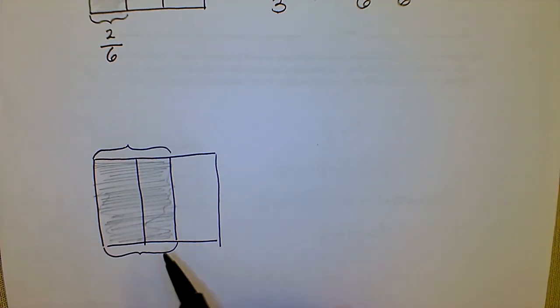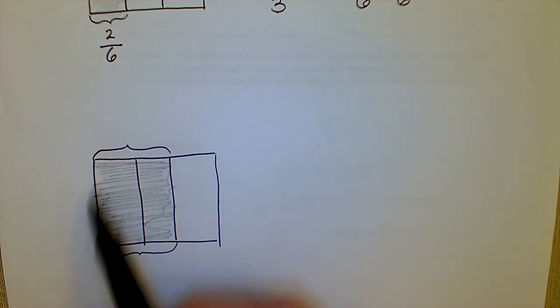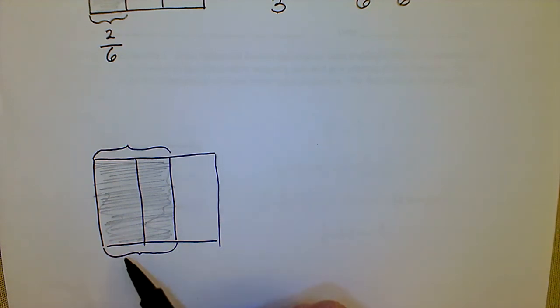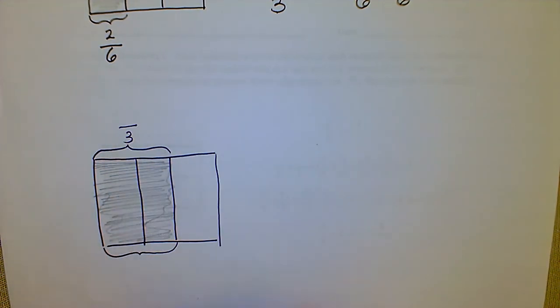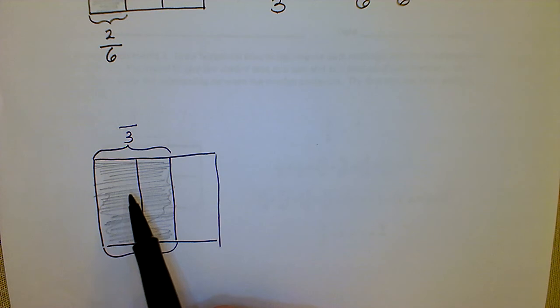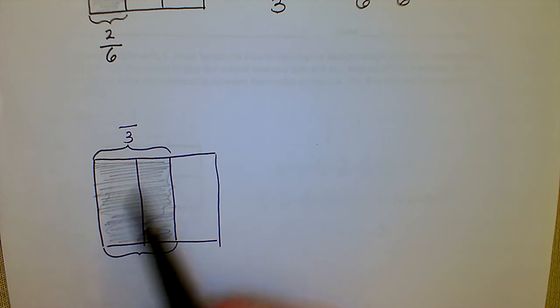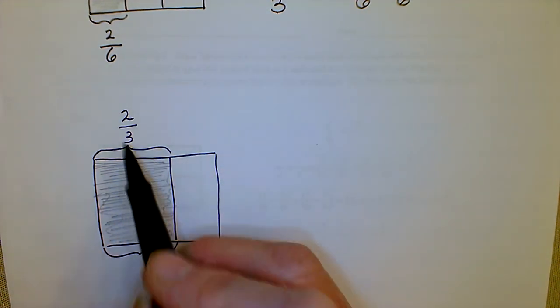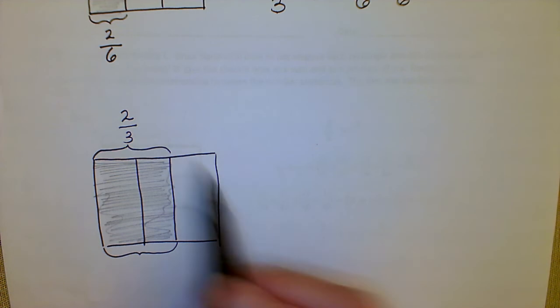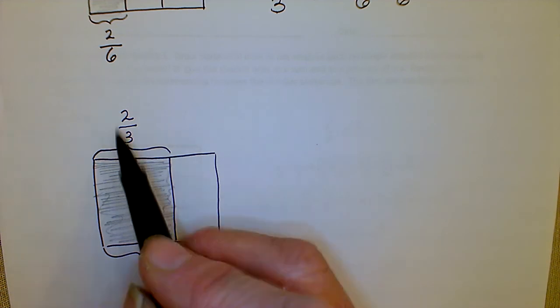In this case, I again have my one whole item here, my one model, that's going to represent one whole. Let's start with what's the same. Again, it's divided up into thirds, so I'm going to go ahead and put a 3 in the denominator for the 1, 2, 3 pieces. But this time, instead of having just one piece shaded, I have 2 pieces shaded, so I'm going to put a 2 in the numerator. Again, the denominator is the number of pieces that the whole thing has been cut up into.